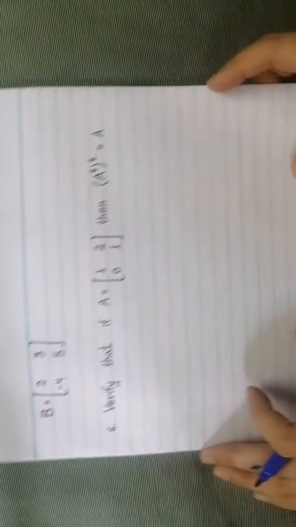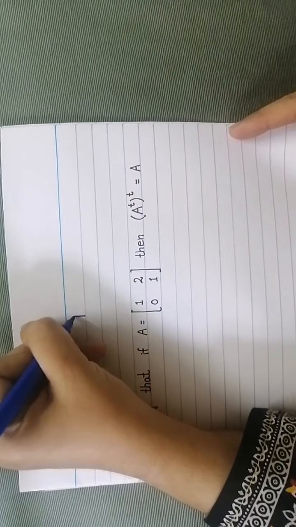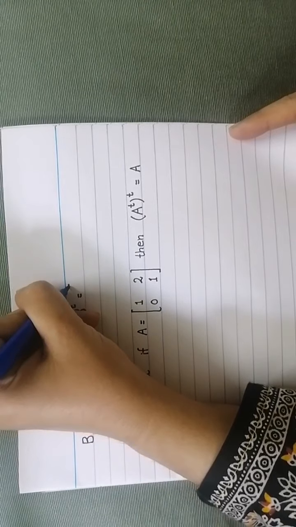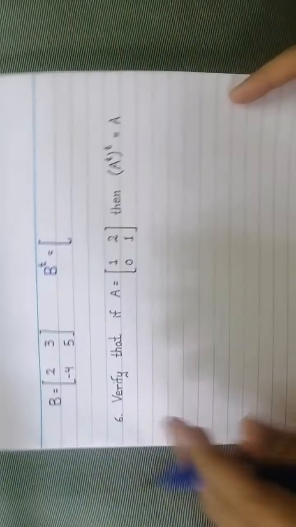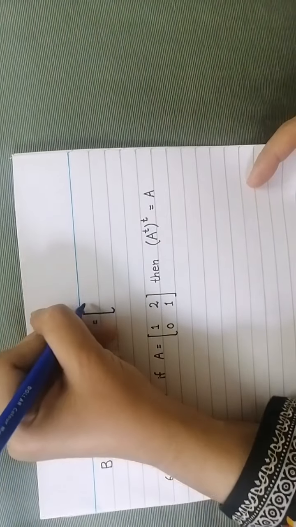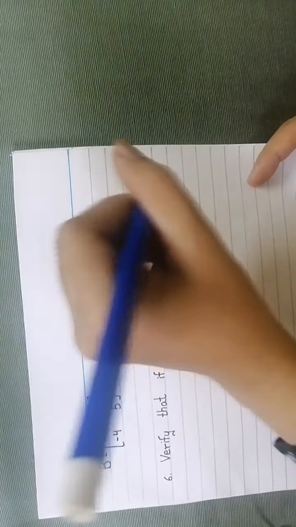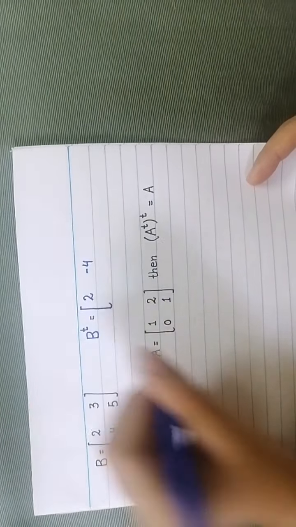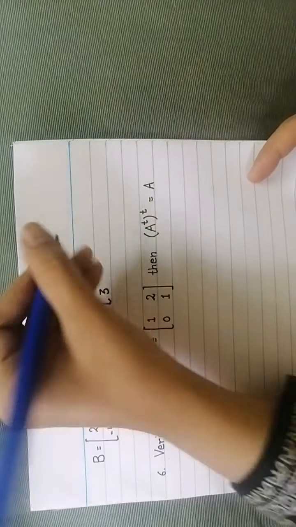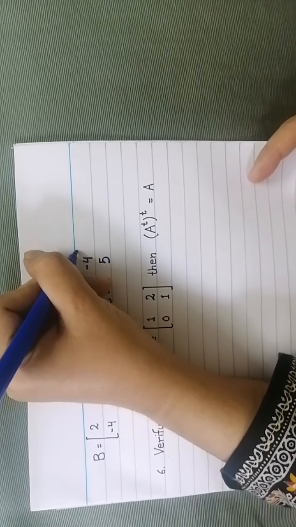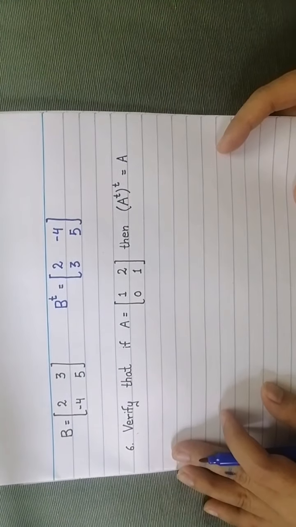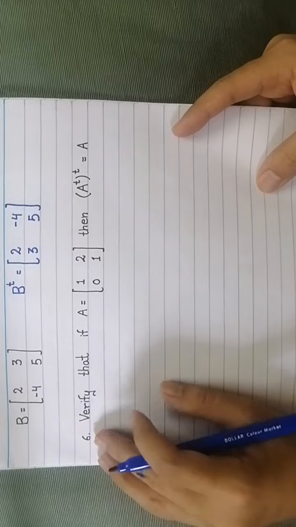Now next look here, we have this matrix. How can we write? Here we have to write small t, and we have to change the rows into columns. We will make this column into row here, change this column into row, and change this column also into row. So we will get 3 and 5. So this is a transpose of this matrix. Now next look at question number 6.